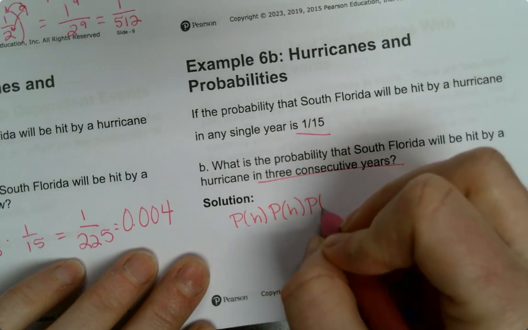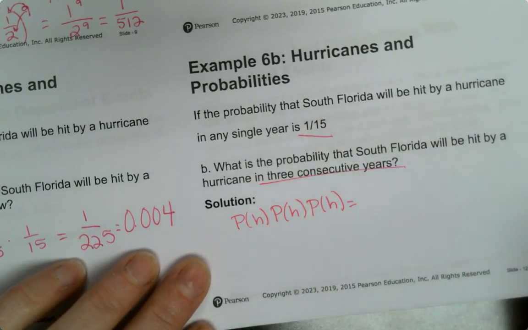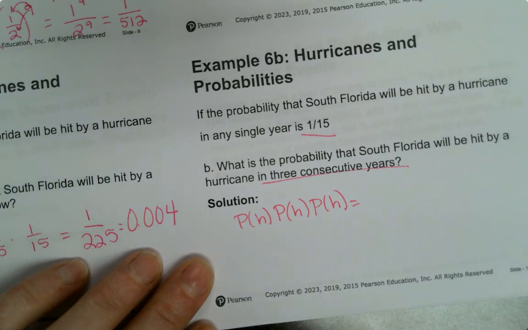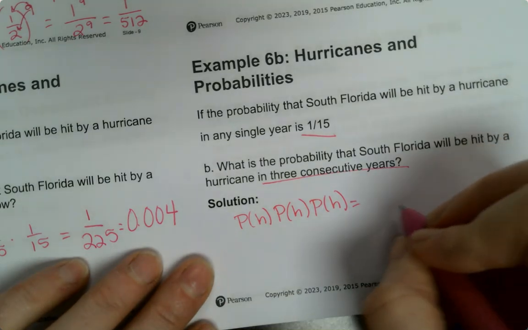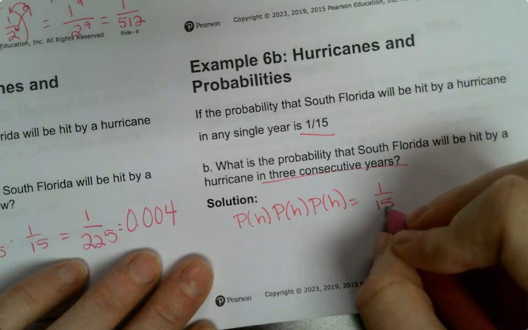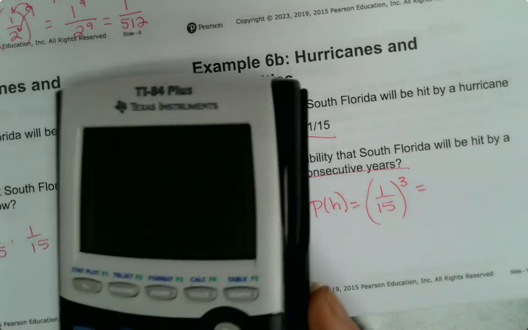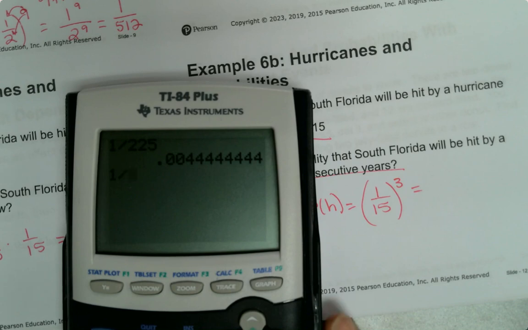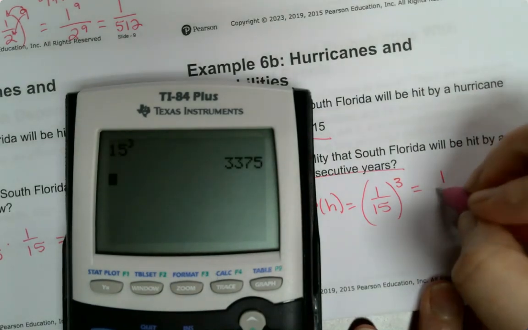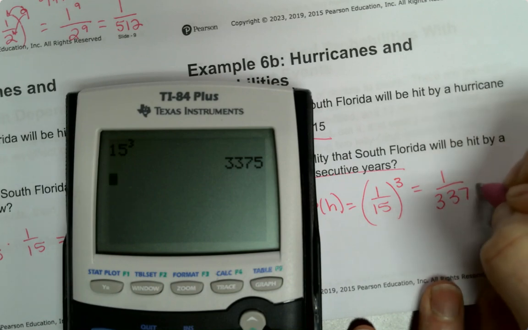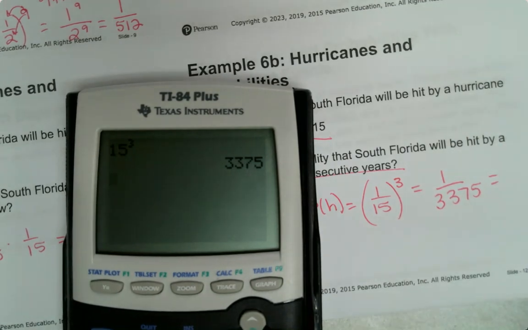An easier way of writing this, kind of like we did with the girls, 9 girls, you would do 1/15 to the 3rd power. So really I just need to do 15 to the 3rd power. And then I can change that.